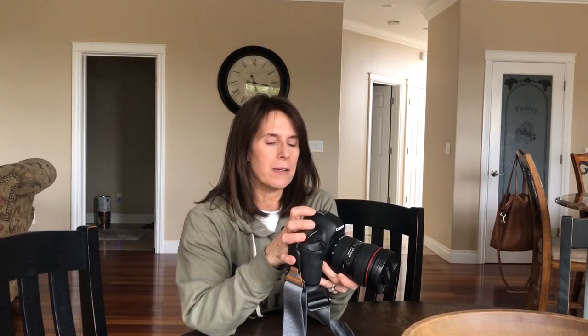So first of all, on the back of your camera, I shoot Canon, and I believe on Nikon there is an actual button that says BKT for bracketing. On my camera, I am going to go into my menu settings, and I'll find it here. There it is.